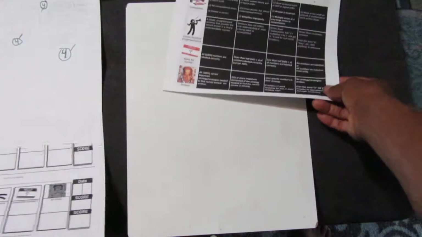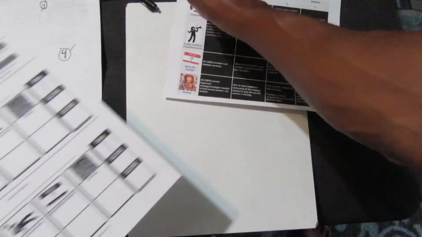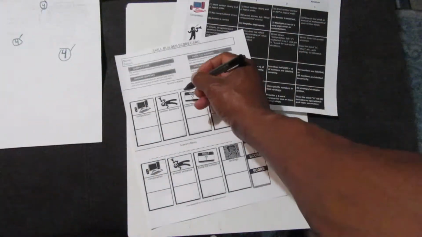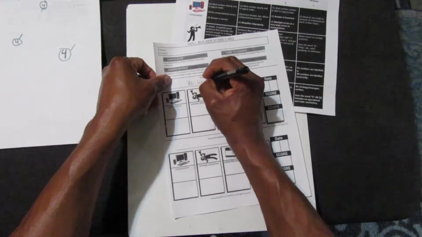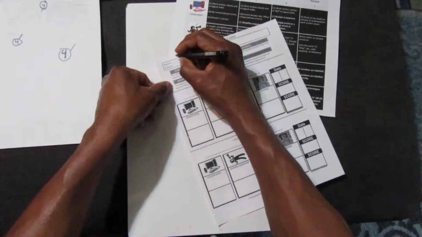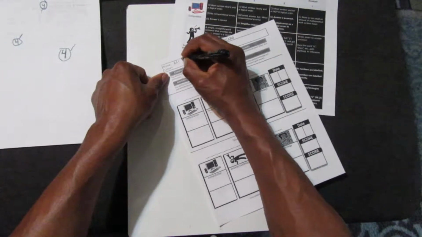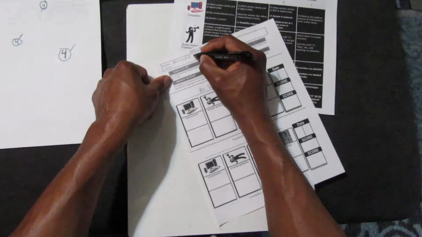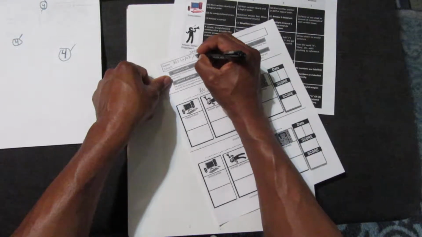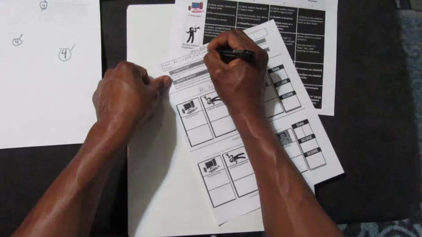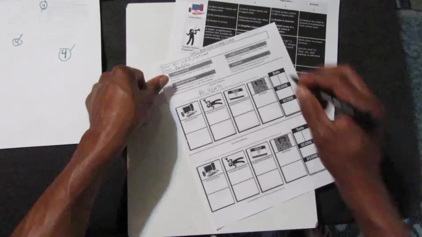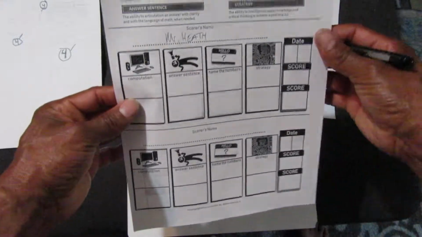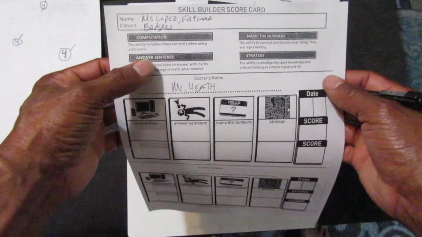So let's move on. Of course then we would go here. I'm scoring the person, so I would put my name, Mr. Heath. And the person I'm scoring, let's say it's Miss Lopez. She would have her first and last name. Okay, Fatima. Now I put that there. And the cohort that she's in, what is it? I think Badgers. All right, so Badgers right there. So on their scorecard, they would have their first and last name, and they'd have their cohort, okay?